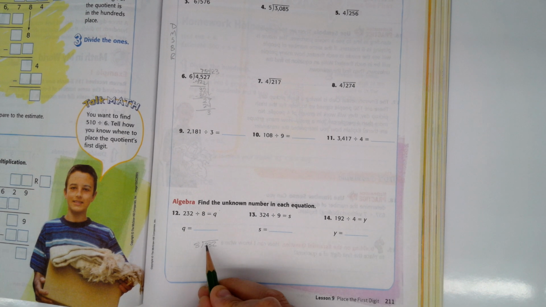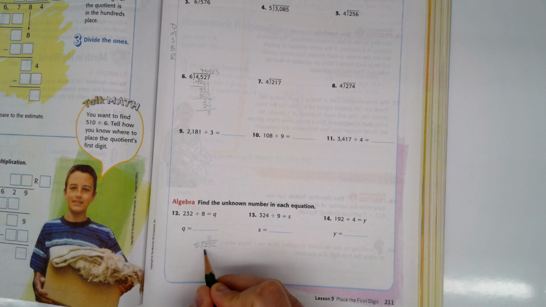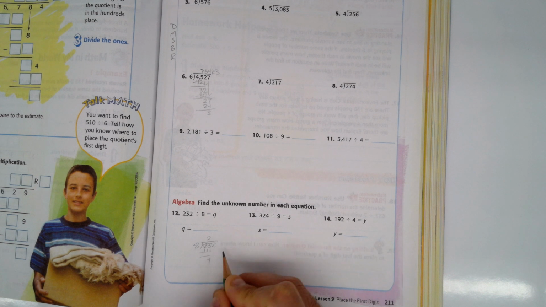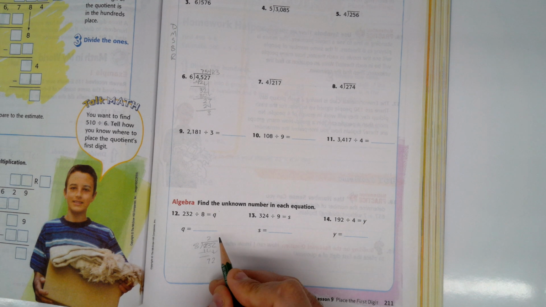So 8 doesn't go into 2, 8 goes into 23 2 times, which is 16. Bring down the 2. 8 times 8 is 64.